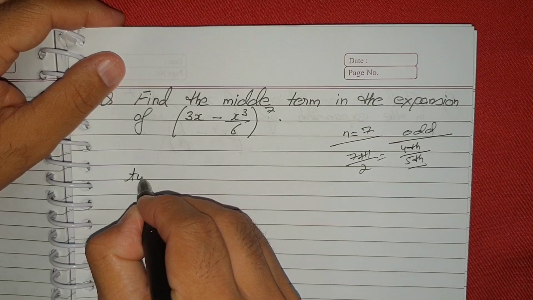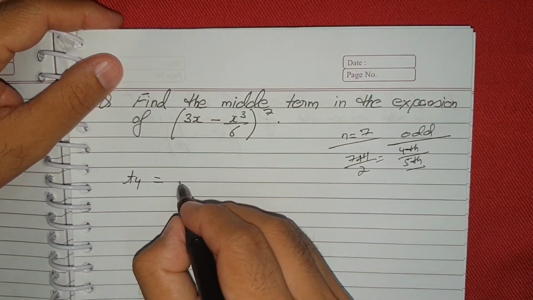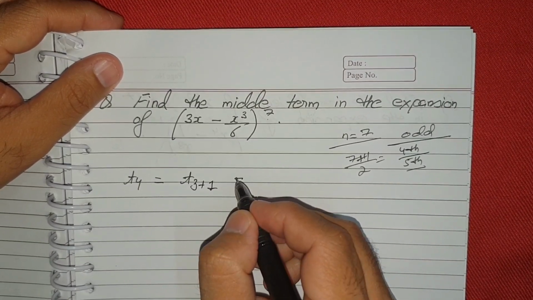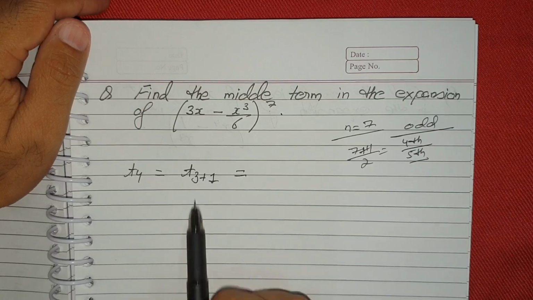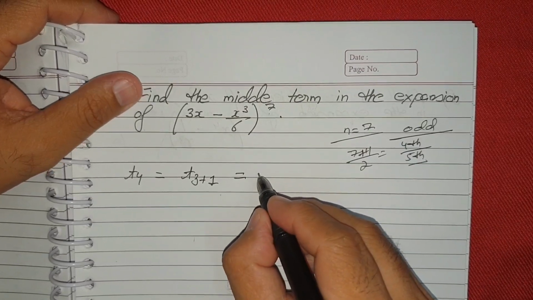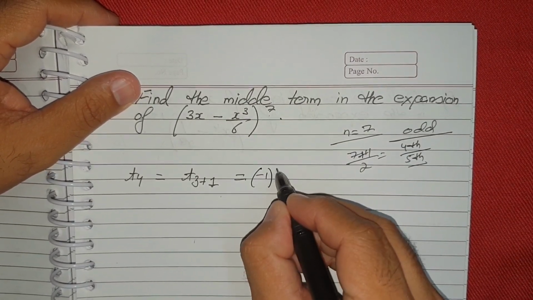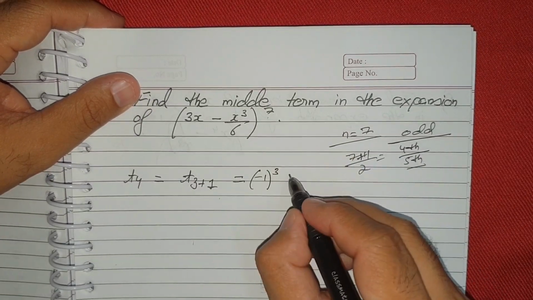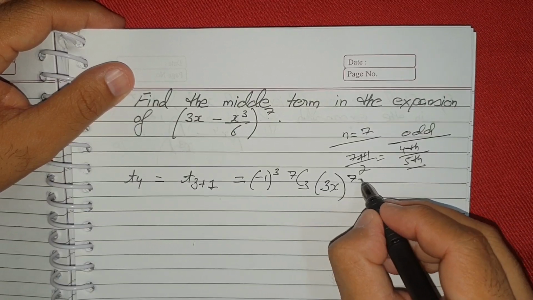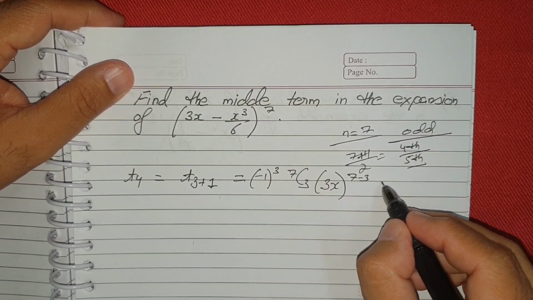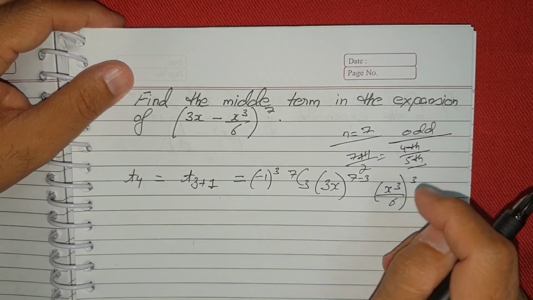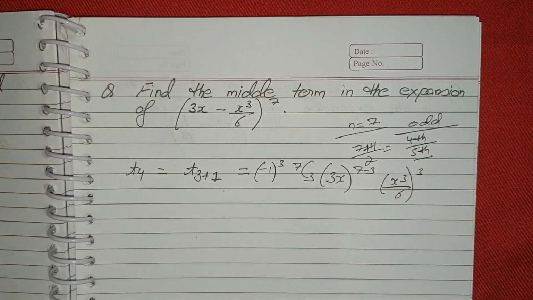So, now starting with T4. T4 can be written as T3 plus 1, which is actually Tr plus 1. What is r? r is 3 over here. So, this is the expression. This is minus 1 to the power 3, and n is 7, 7C3. So, this is 3x to the power 7 minus 3, and this is x cube by 6 to the power 3. So, this is our fourth term.